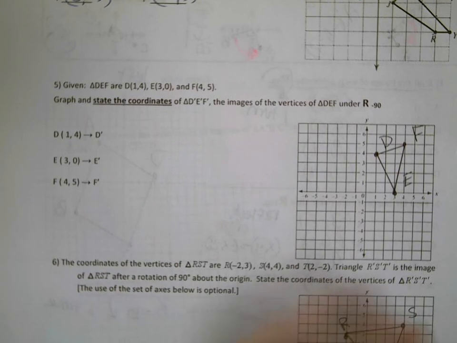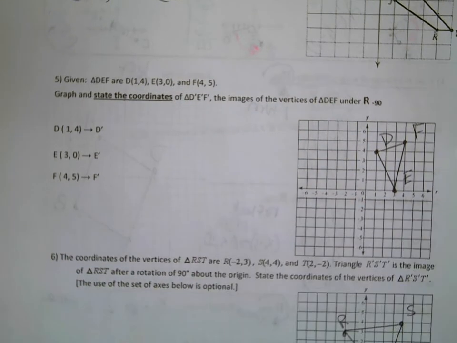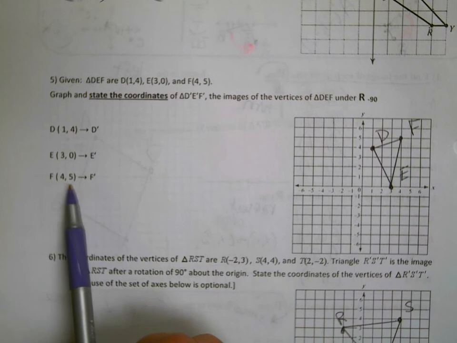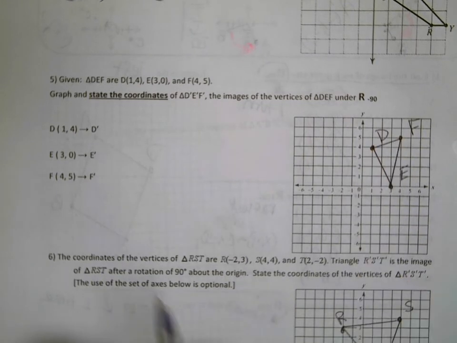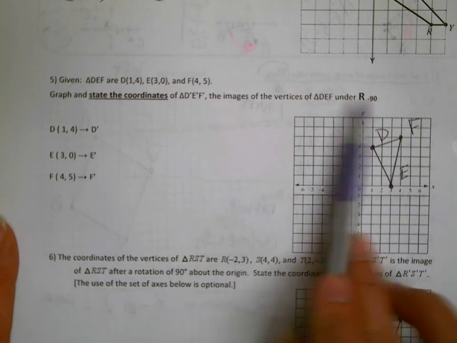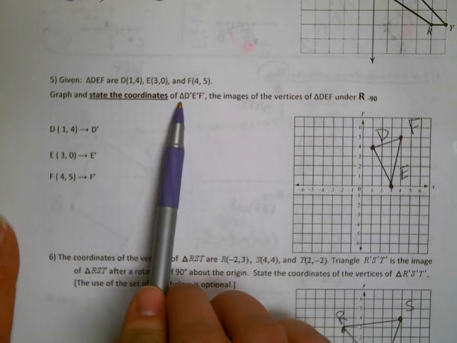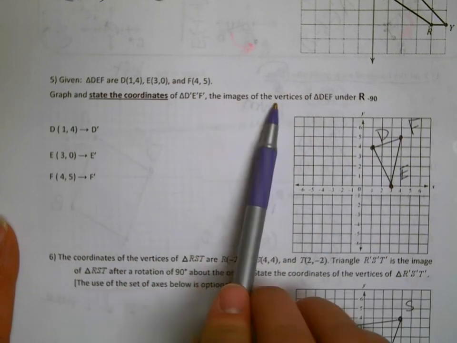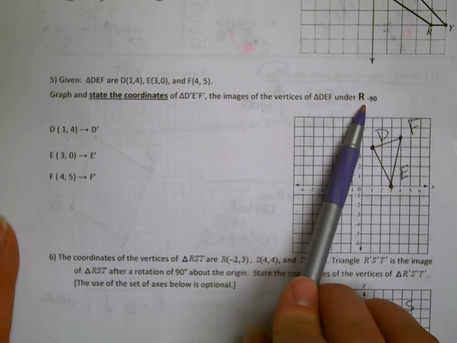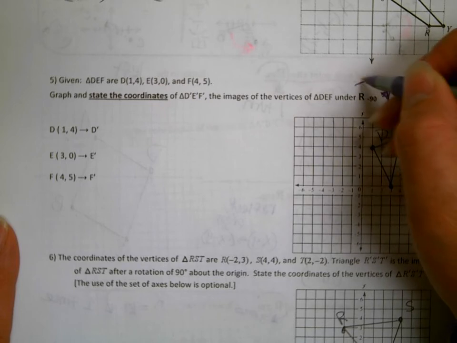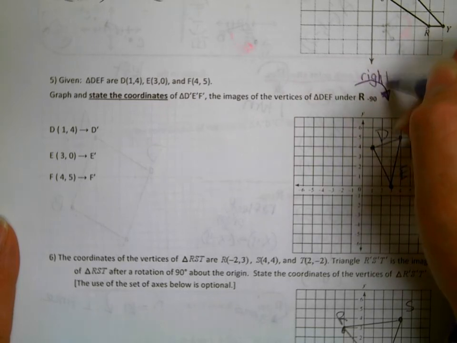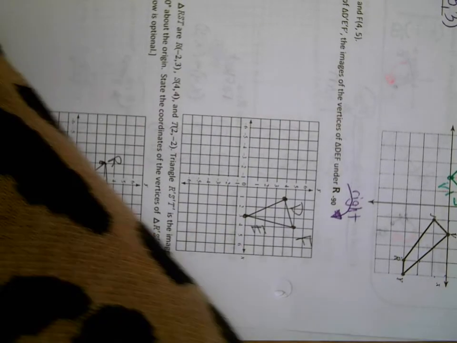Looking at exercise 5. Again, I'd like you to pause your video and graph the triangle. I already have it graphed here for myself: 1, 4, 3, 0, 4, 5. Pause the video and actually perform this rotation. Graph and state the coordinates of D prime, E prime, F prime, the image of the vertices of triangle DEF under a rotation of -90. Now -90, remember, turns to your right 1 turn. So if I turn it to the right, I'd like you to read those new ordered pairs.